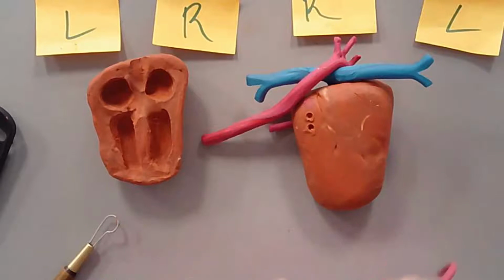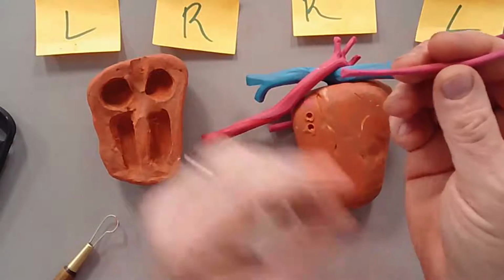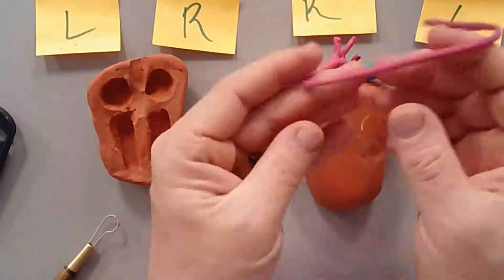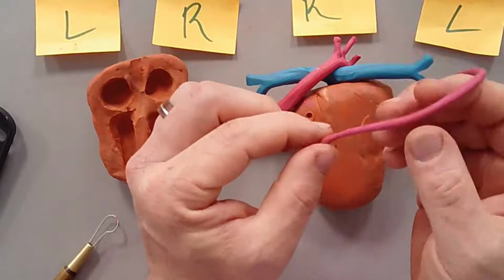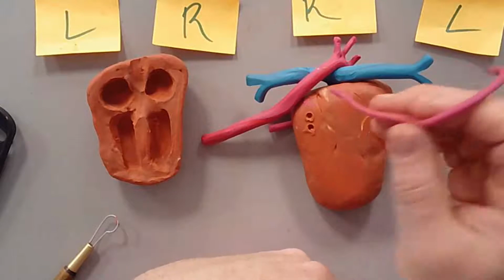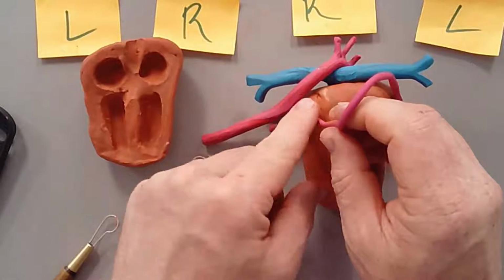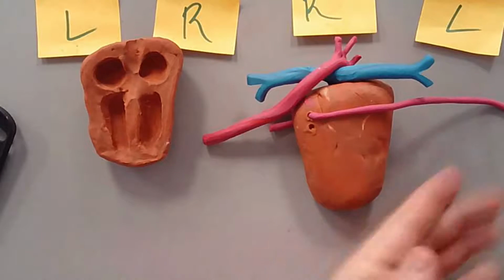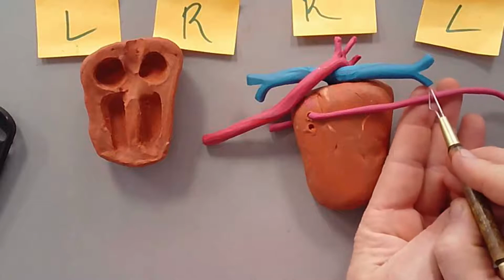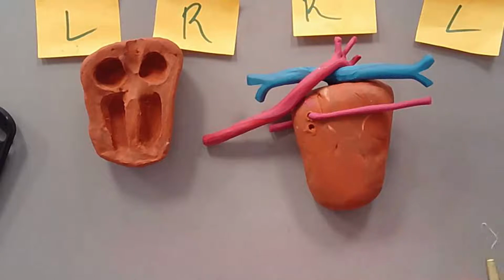I'm going to take the rest of my red here, my pulmonary vein. I'm going to sharpen the end a little bit. Just roll it to make a point. And I'm going to set it inside that divot. Let it run across the back of the heart. And then I'm going to cut it off so I can see it sticking out, just about as long as my pulmonary artery there. And I'm going to make another one.